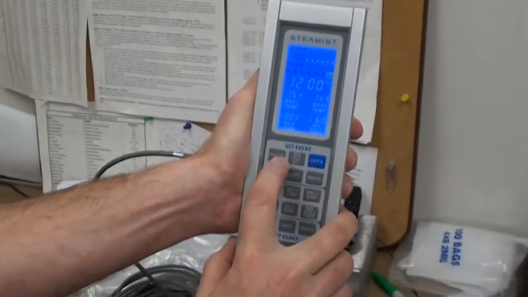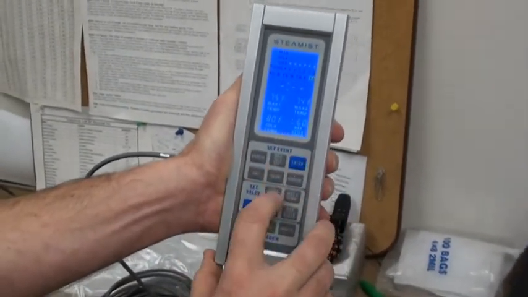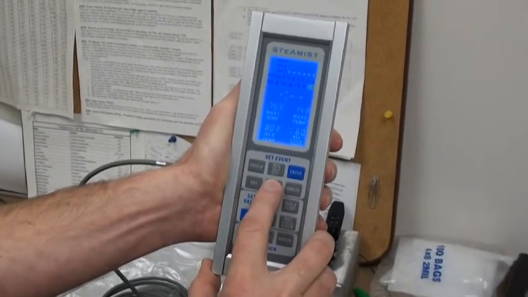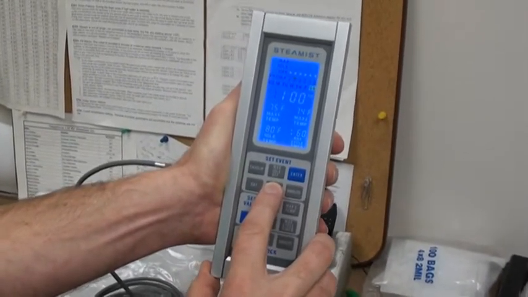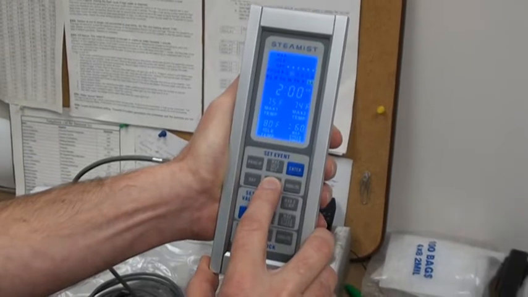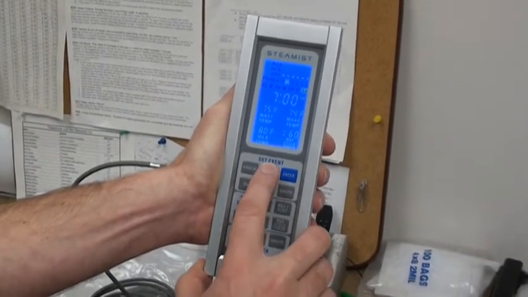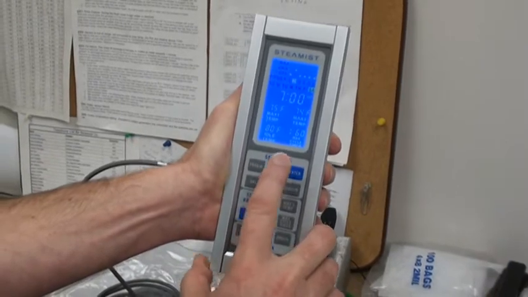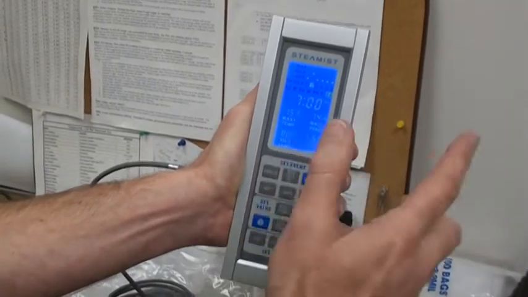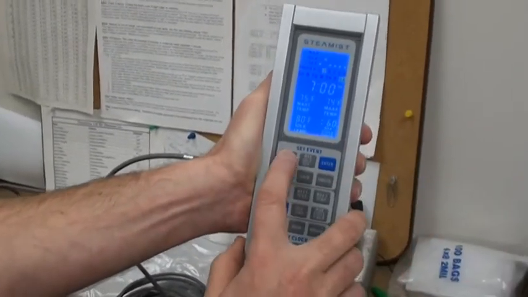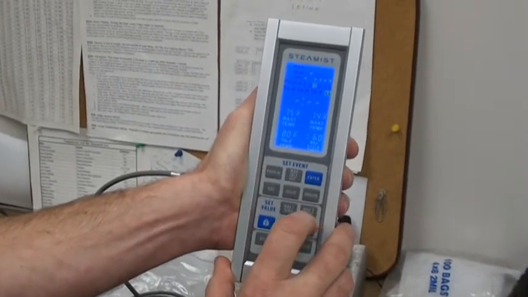So next, program number 2, Saturday. We're going to set that for 7 a.m. for Saturday. 7 a.m. will be our idle event. So program 2, Saturday, 7 a.m. is idle.